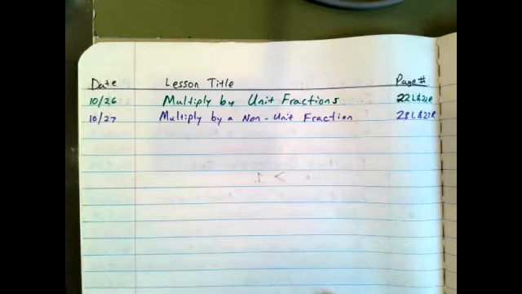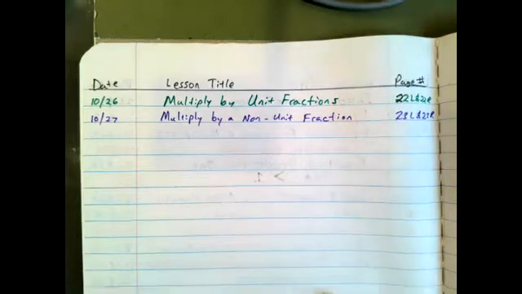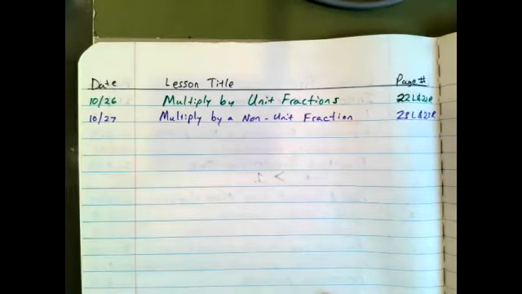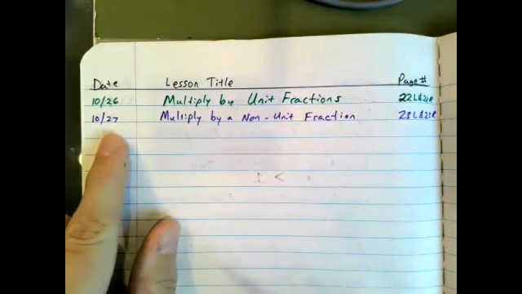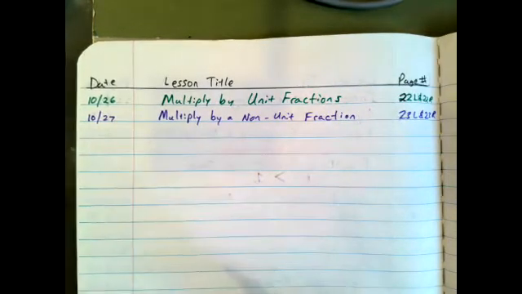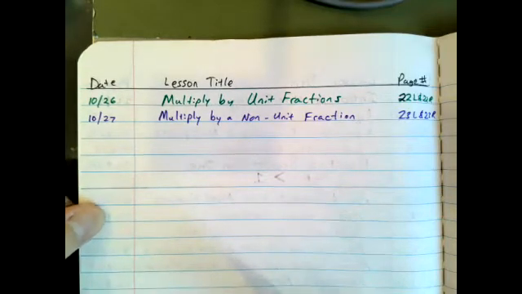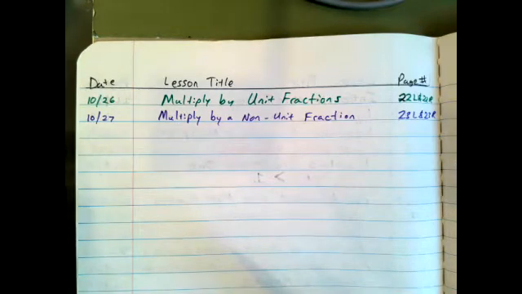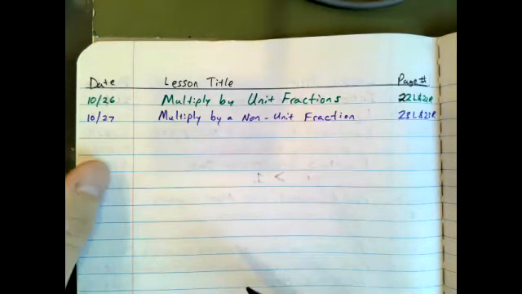Greetings, mathematicians. I am in my math notebook and I'm adding to my table of contents. Again, I'm on the back page of page 1 of table of contents and today's date. And today we are just taking a baby step away from lesson 1 of unit 3. Today we will multiply by a non-unit fraction.